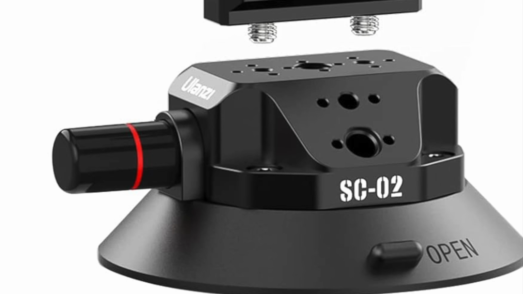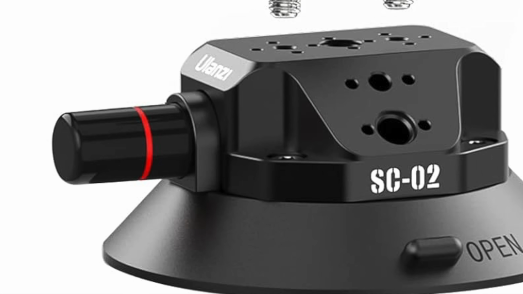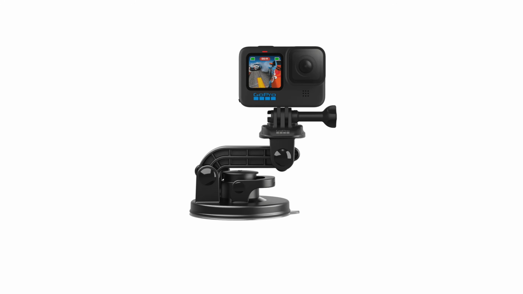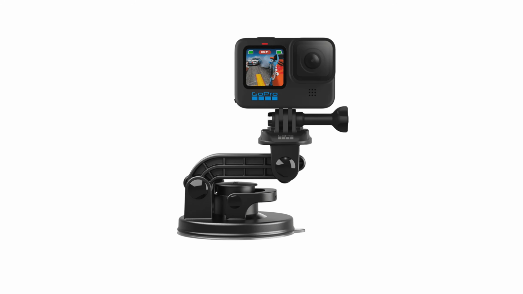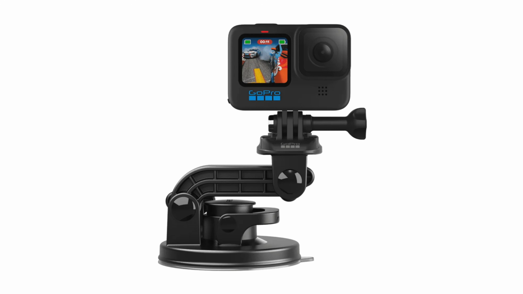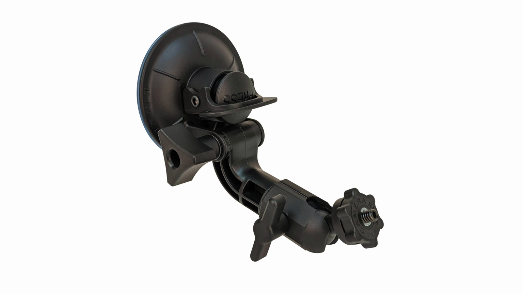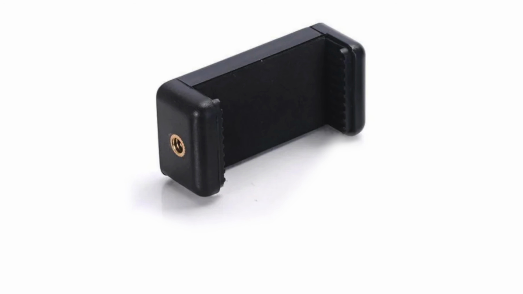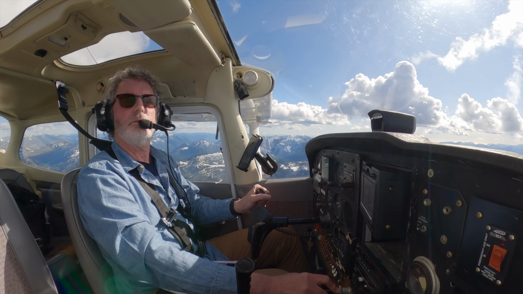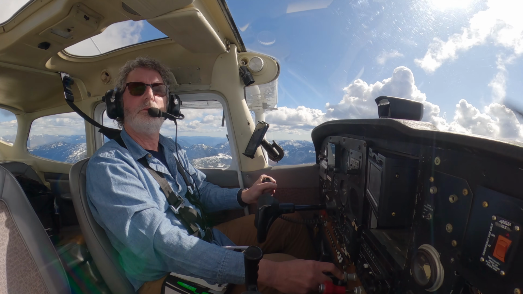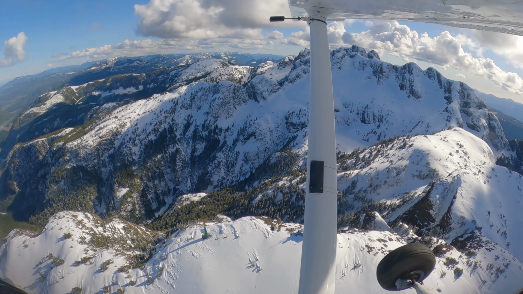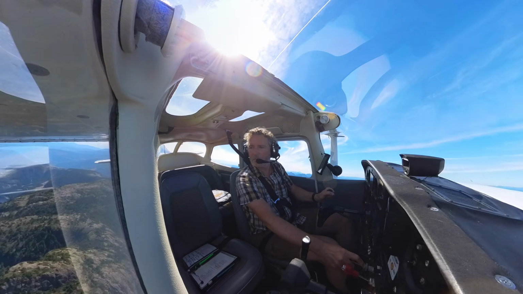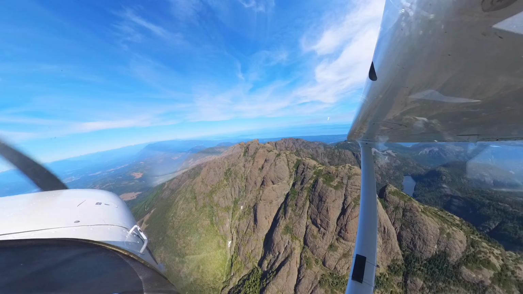Some designs feature a small pump with a handy reference line that shows if you need to top up the suction. Various versions allow you to mount just about any type of camera, including GoPro finger or buckle mounts, standard 1/4 20 threaded tripod screws, and adjustable mobile phone brackets. Depending on how you face the camera, you can capture either the interior of the cockpit or the exterior view out the window. Of course, with a 360 camera, you can capture both these views at the same time.